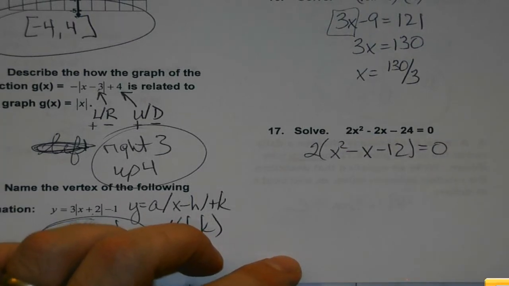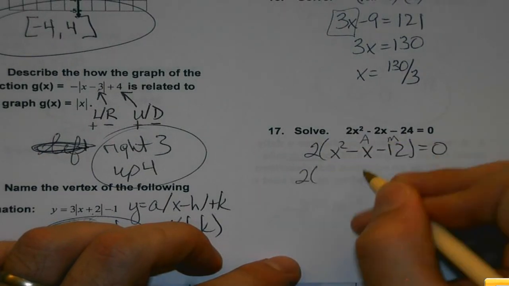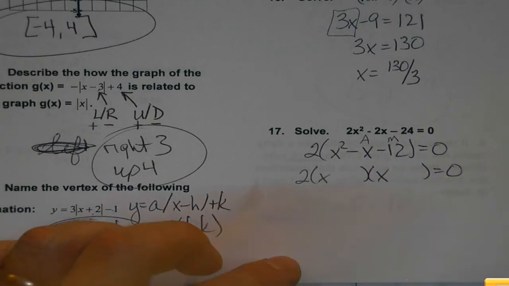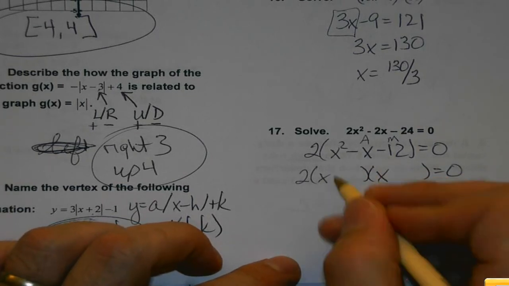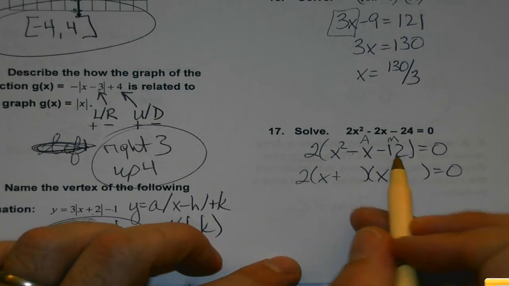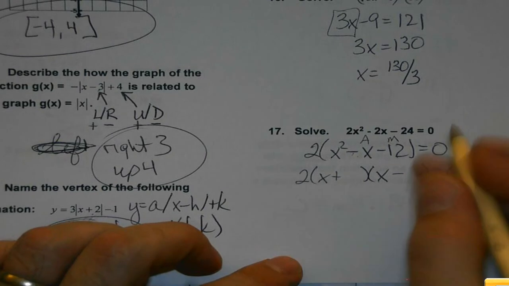Because now it's just a diamond problem where I'm multiplying and adding. Multiplying to get a negative, one of each sign. I'm adding to get a negative, means the negative number is bigger. So I'm looking for 2 numbers that multiply to 12 that are 1 apart. Sounds like 4 and 3 to me.